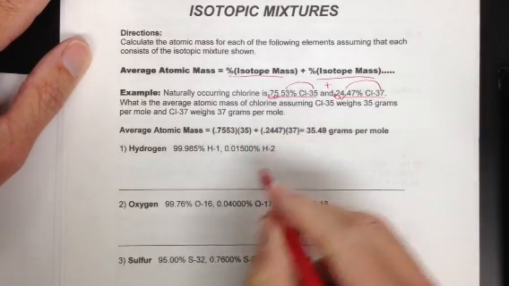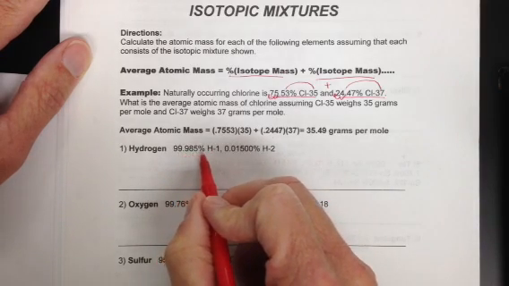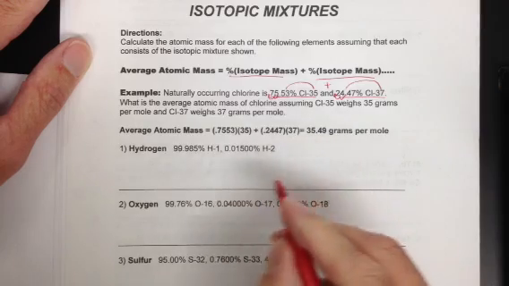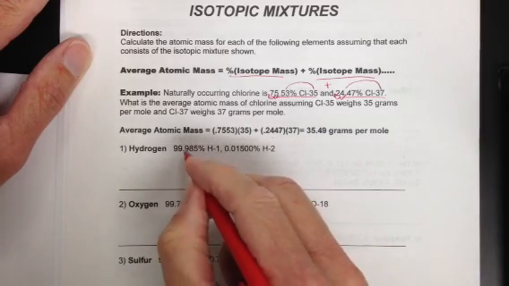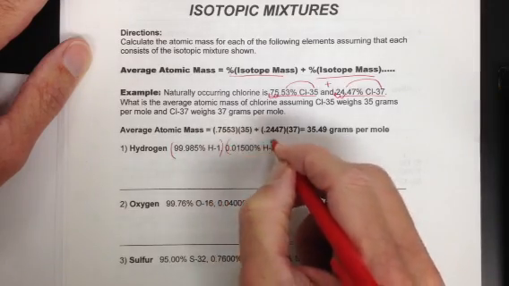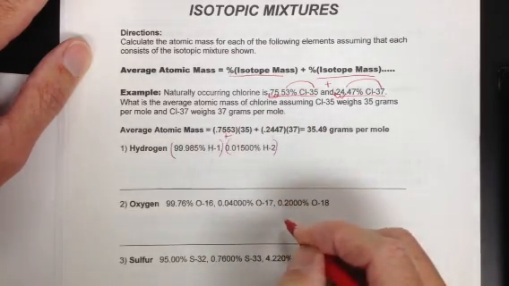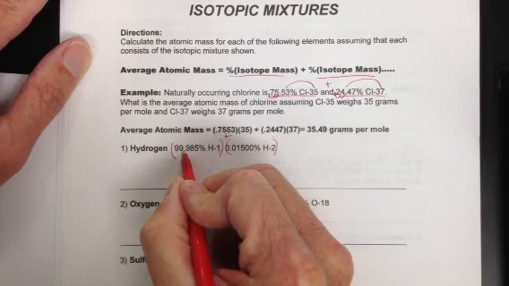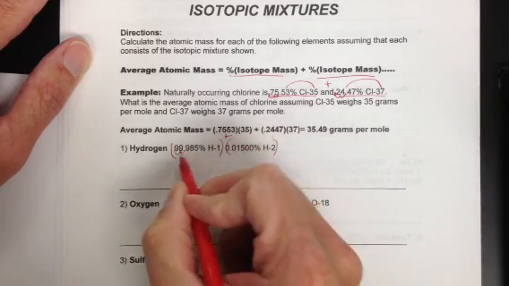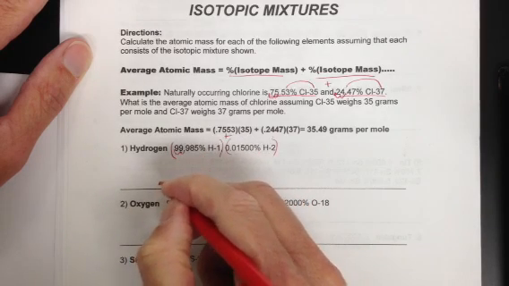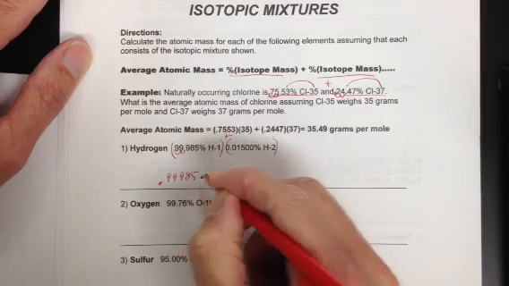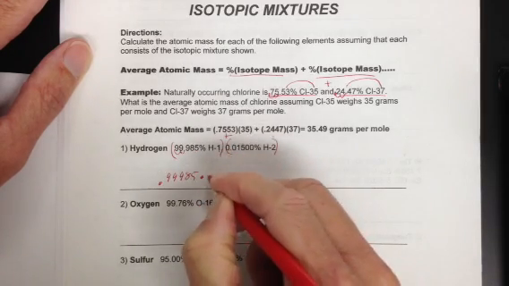So let's work our problem. It's 99.985% hydrogen 1, 0.015% hydrogen 2. So what we're going to do is take our percent, and make it two problems. Here's one problem here, and here's one problem here. We're breaking it up into two problems. We're going to add them together. So this becomes divide by 100, so move it 2 places backwards, or you can just use your calculator and divide it by 100, but that will give you 0.99985 times, and there's our mass number, 1.